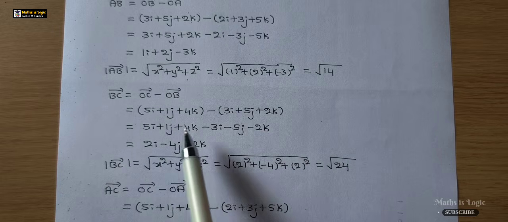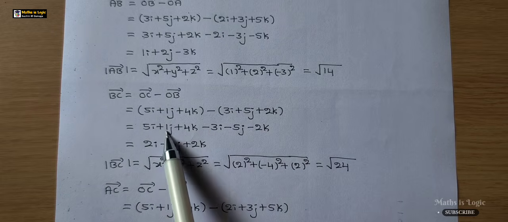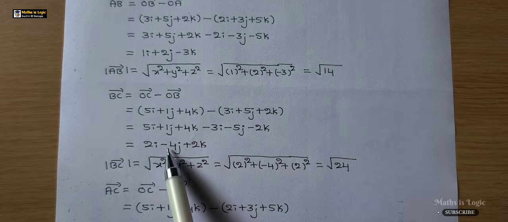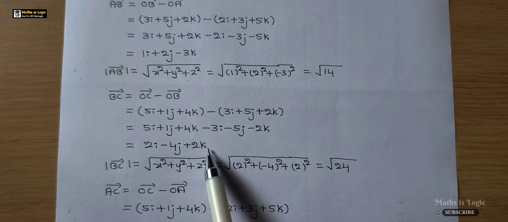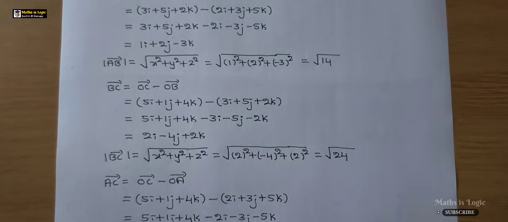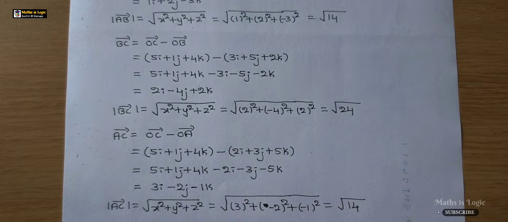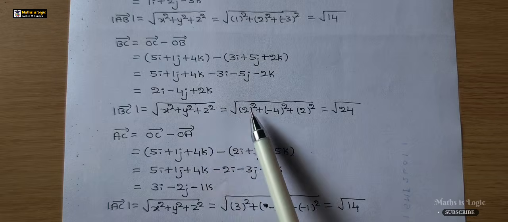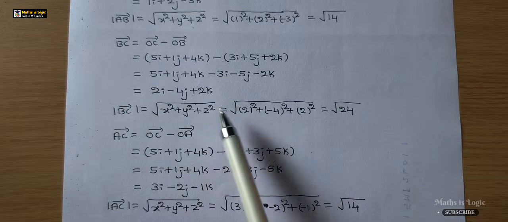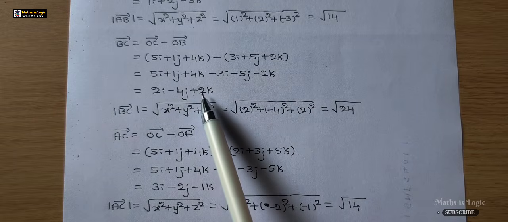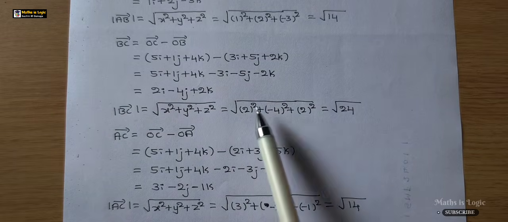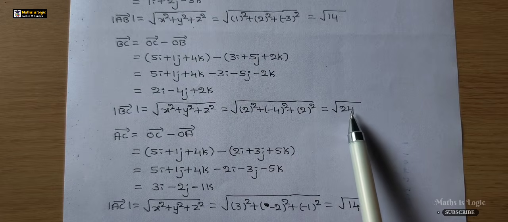i with i term: 5 minus 3 is 2i. j with j term: 1 minus 5 is minus 4j. k with k term: 4 minus 2 is plus 2k. Next, find the magnitude. Square root of x square plus y square plus z square. x is i coefficient 2 square, plus y is j coefficient minus 4 square, plus z is k coefficient 2 square. Again use the calculator. Magnitude of BC is square root of 24.